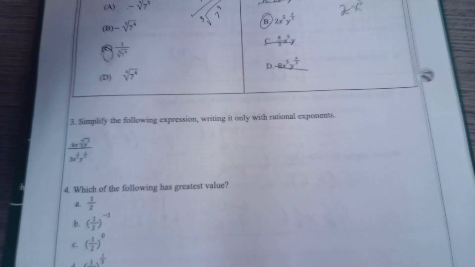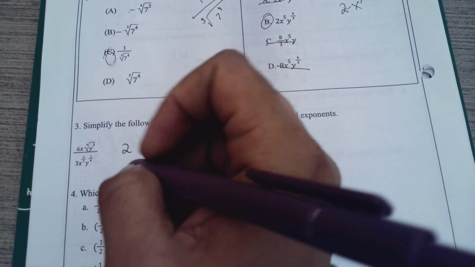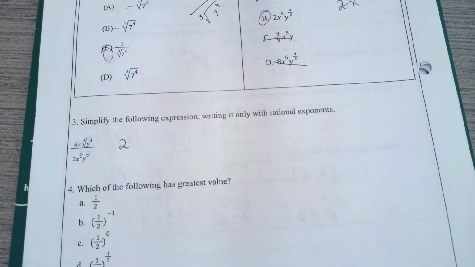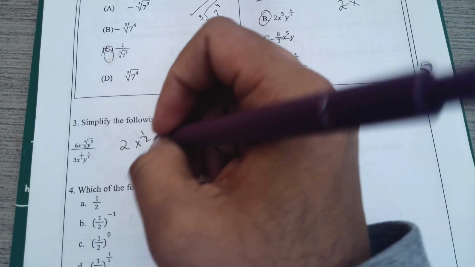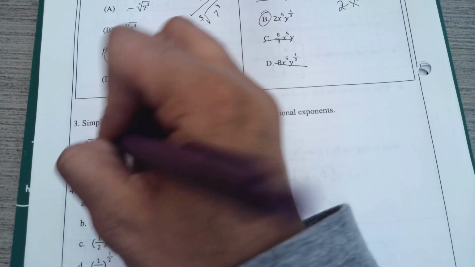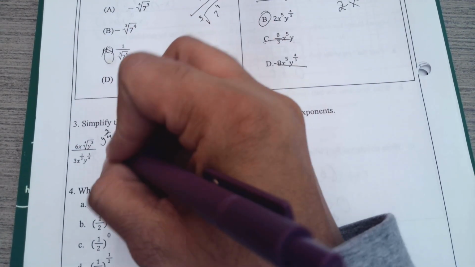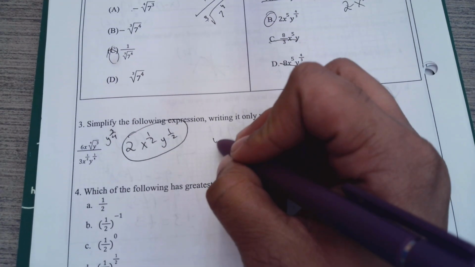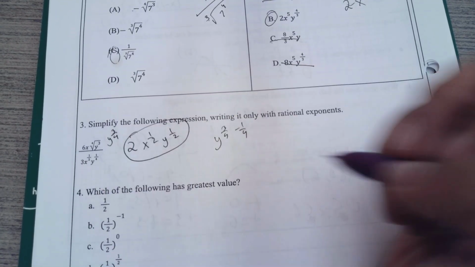Simplify the following expression. So to simplify this, again separately, 6 divided by 3 is 2. Now when you're dividing this, you're going to have to subtract the exponents, right? So you will get x to the power of 1/2, and this becomes y to the power of 3/4 minus 1/4. Since we're subtracting, that's 2/4, basically 1/2.